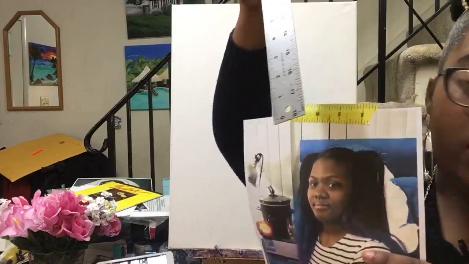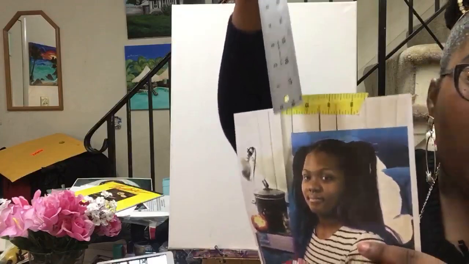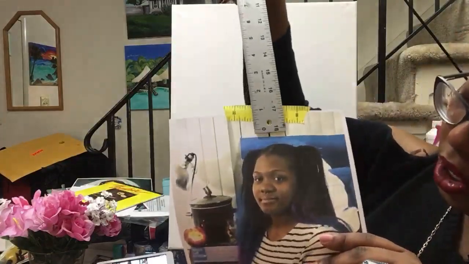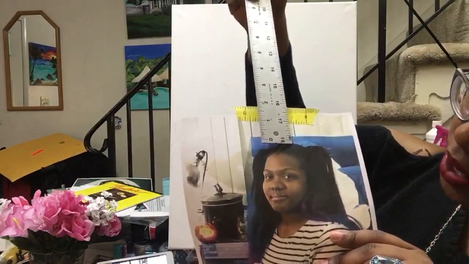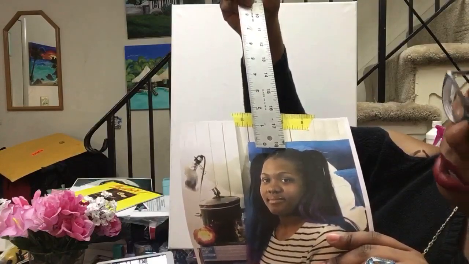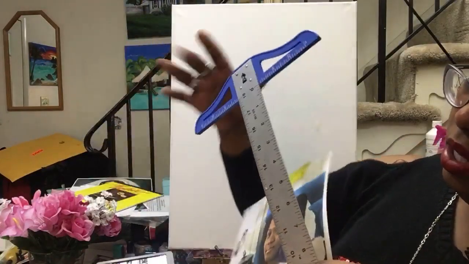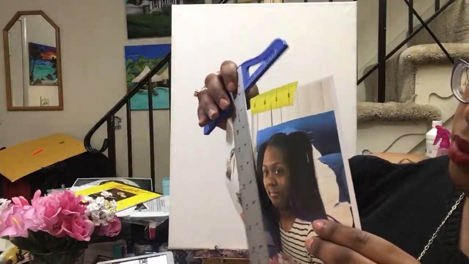But for you beginners, I would suggest that you really measure things out carefully in the beginning. Measure where she is in the portrait. How many inches down is she? Okay. And in this case, she seems to be, and you could even go here with it because that's why you have a T ruler, right?